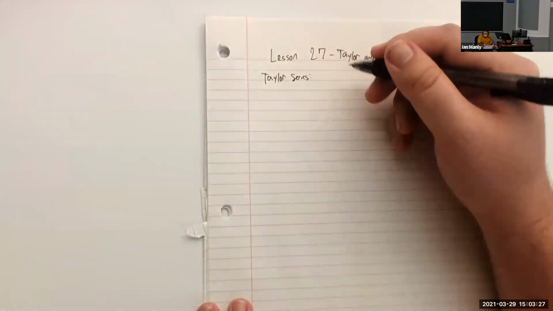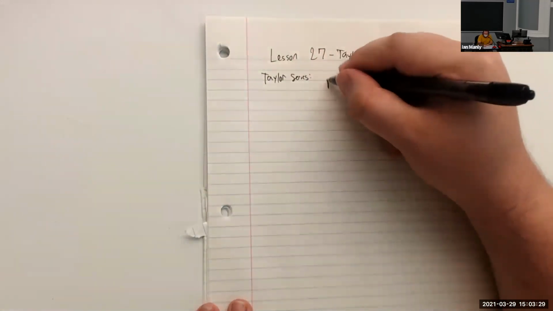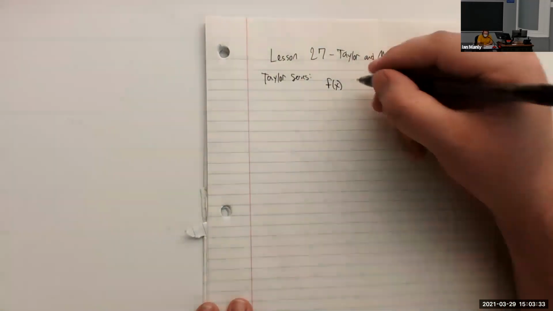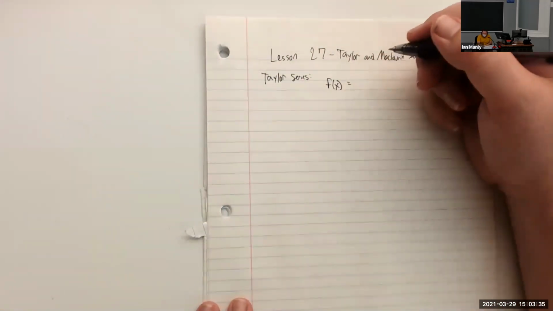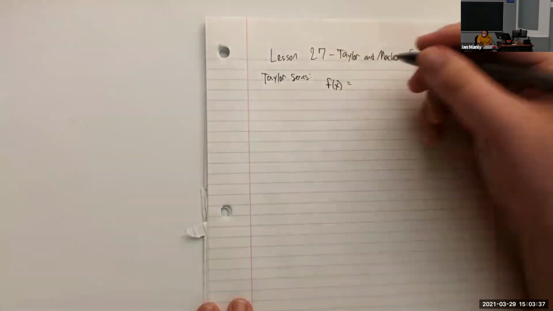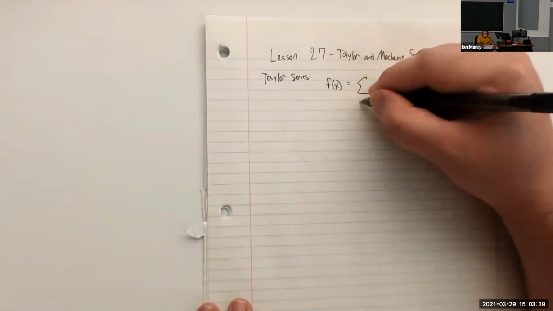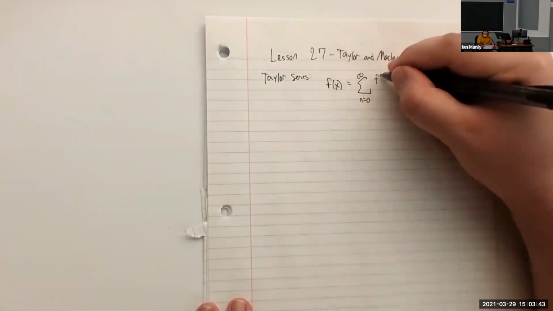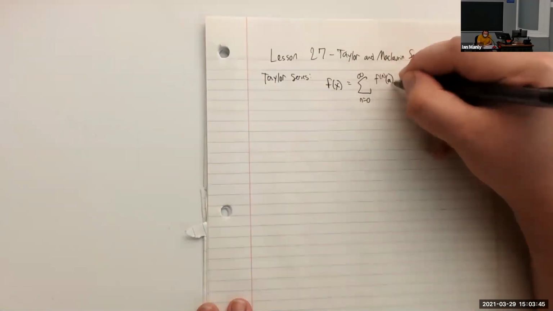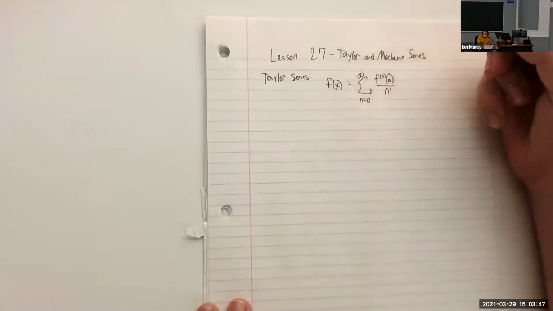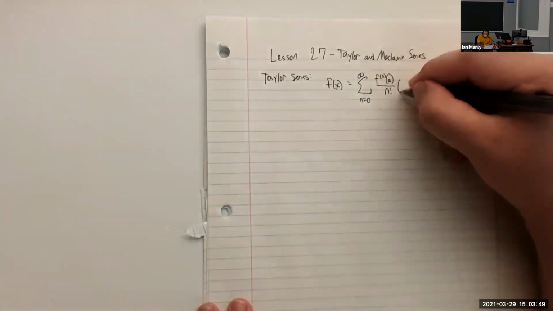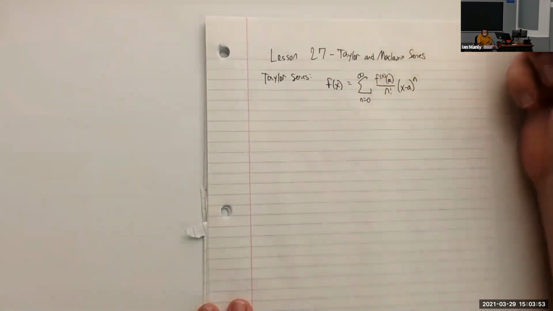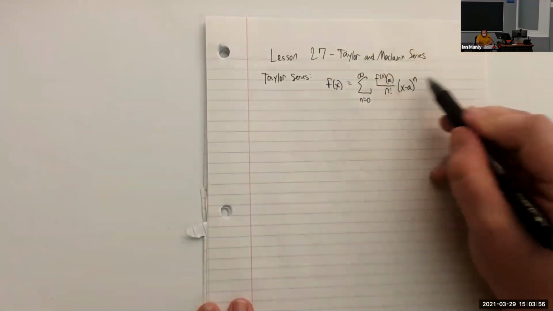So a Taylor series is a series that looks like this. Let's say we want to represent a function, and pretty much any function we want, as a series here. So f of x equals the sum from n equals 0 to infinity of the nth derivative at a divided by n factorial, times x minus a to the n. Now, I need to clarify a few things here.